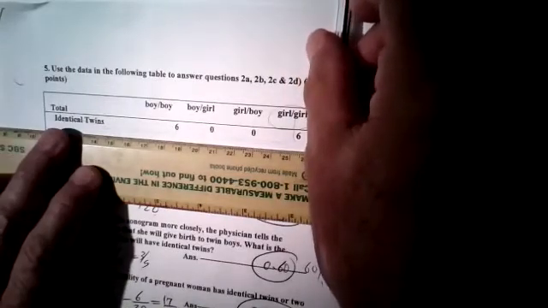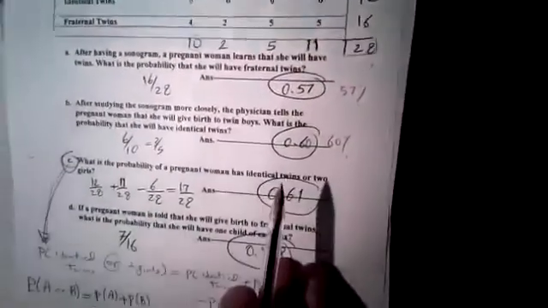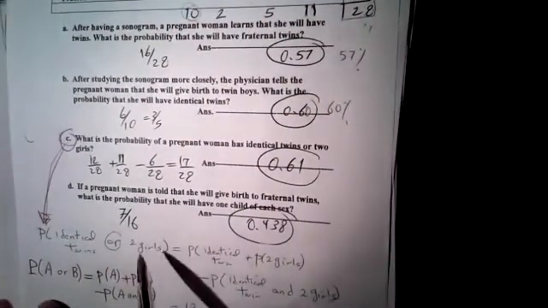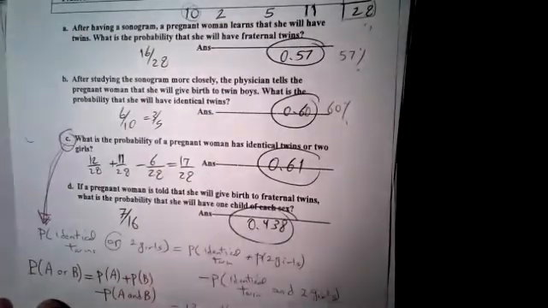So this is identical twins and this is girls and girls. You see that? That gives you 6. Identical twins and girls is 6. And then that would be the intersection that you put here. So it would be 17/28.